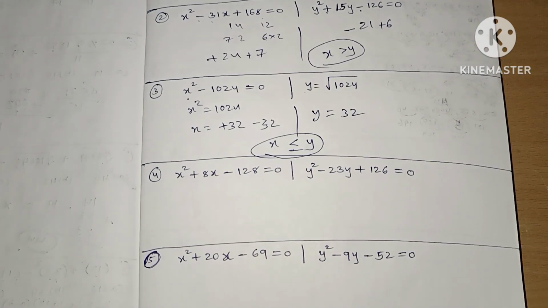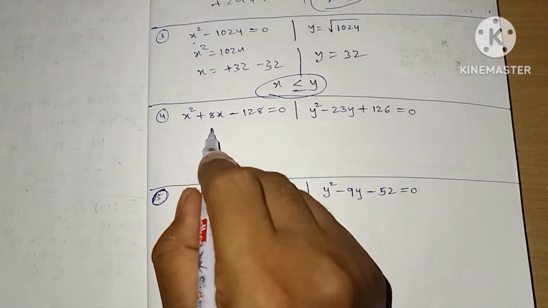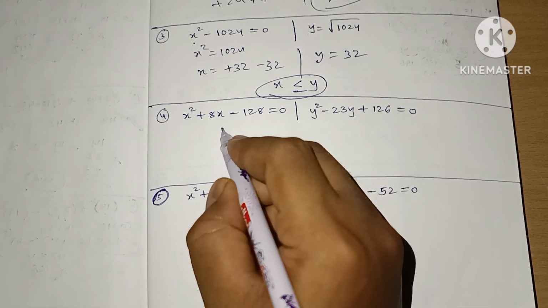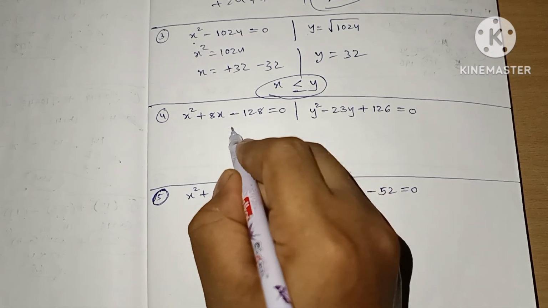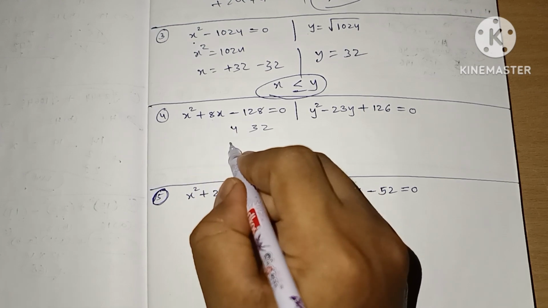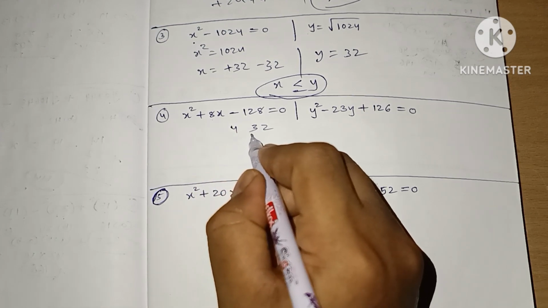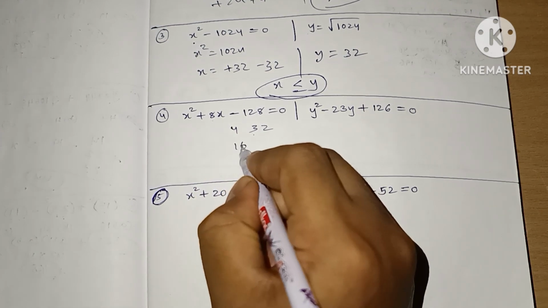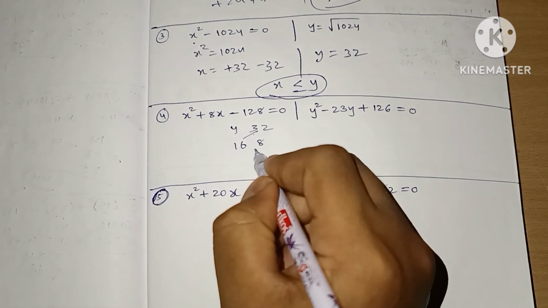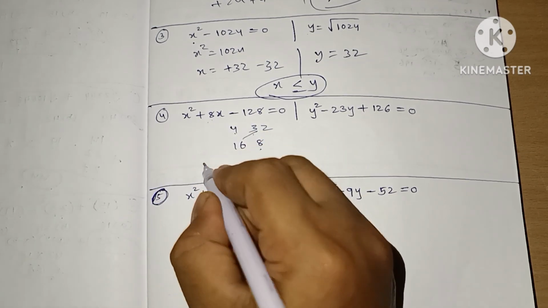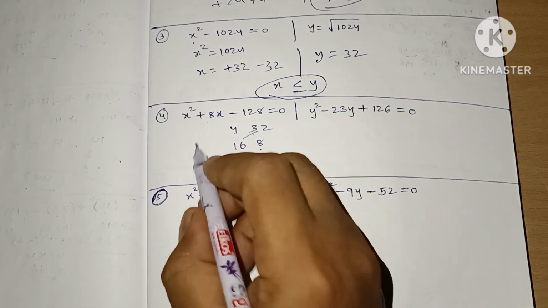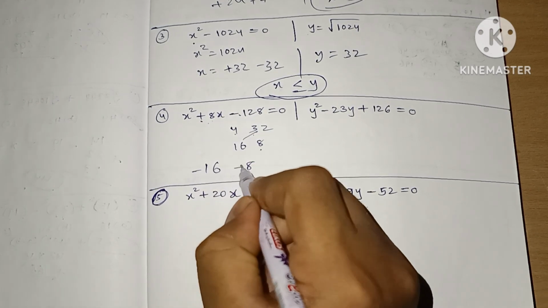Next one, fourth one, here it is 128. 128 means, let's divide this as 4 3 times and 2 times, we need to get 8. So let's further divide as 16 8 times. Okay, 16 8 times, we get 18. These are the roots, plus and minus, so minus and plus are the roots.